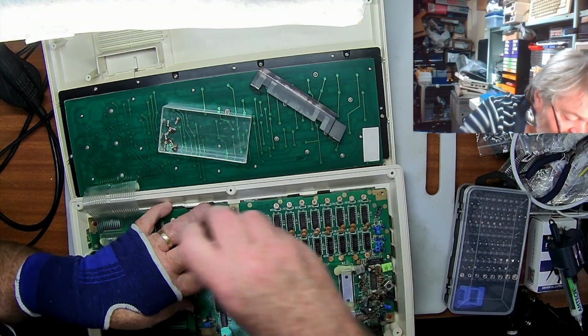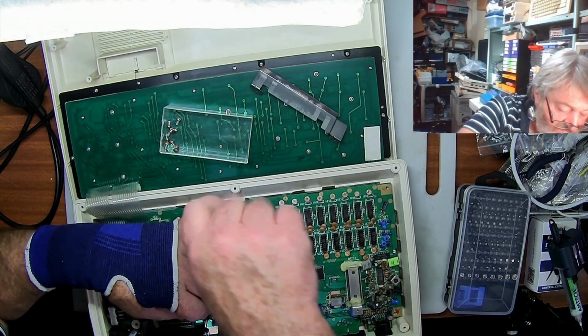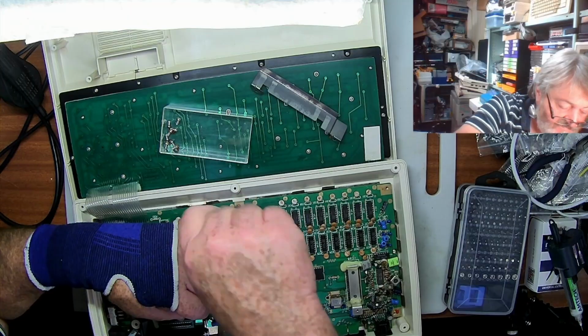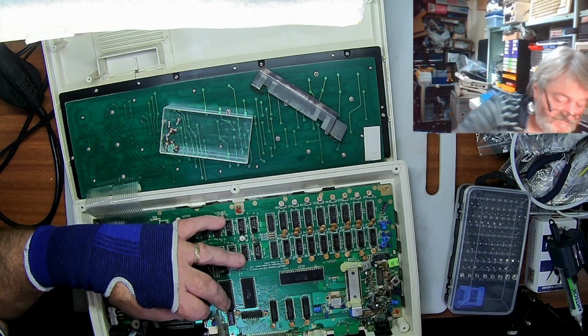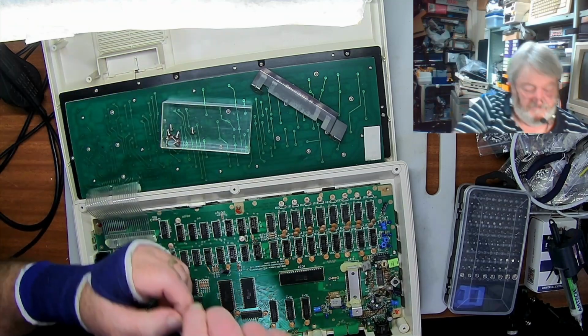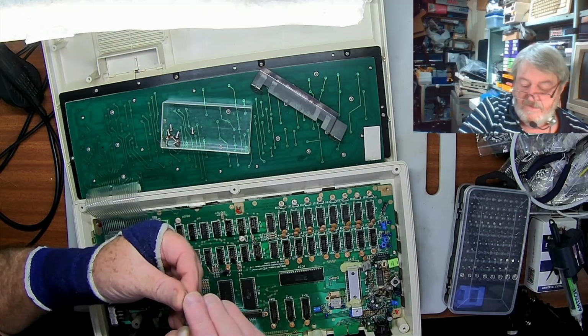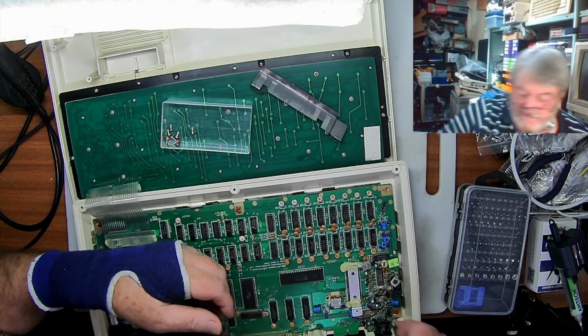The only thing you got to do is make sure your holes line up. Got that one in the middle on, the one over in the sides.